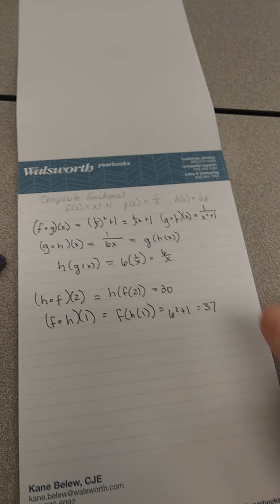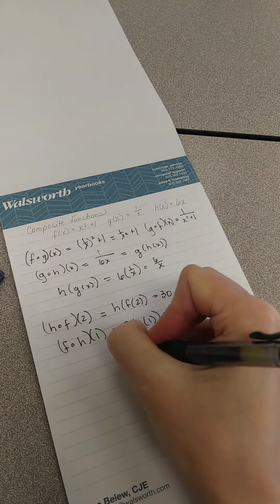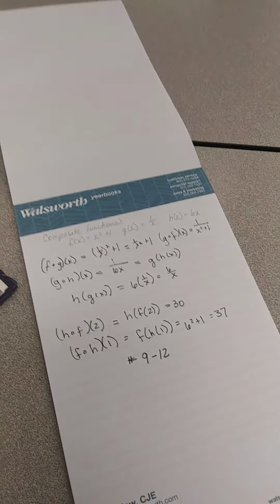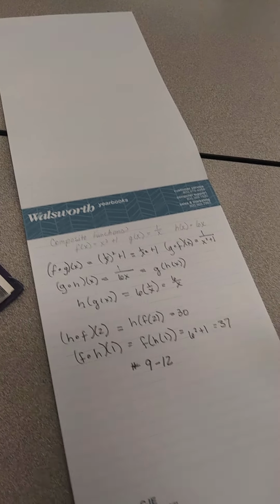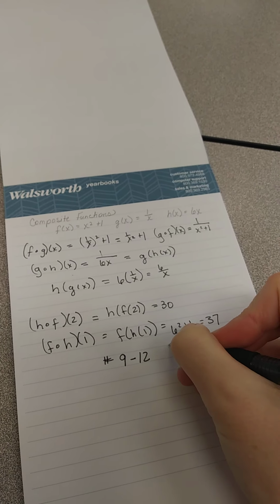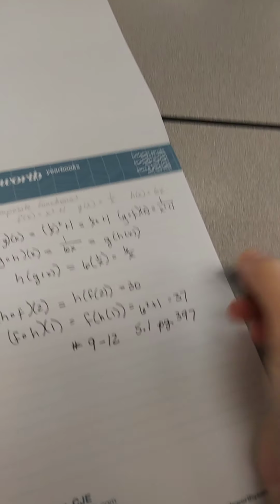So you're going to do, I haven't actually decided yet, you're going to do number 9 through 12. That's only 4 problems, but there is an A, B, C, and D for each one. And you're in section 5.1, and that's page 397 where they are.